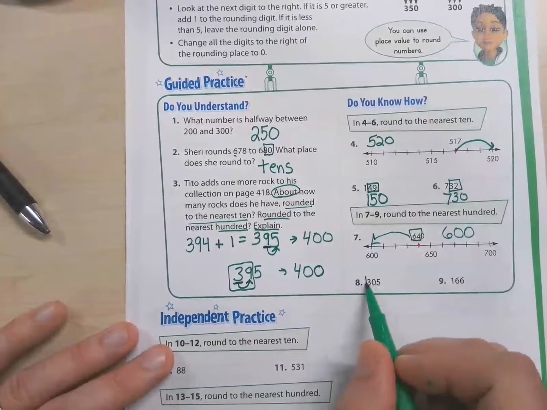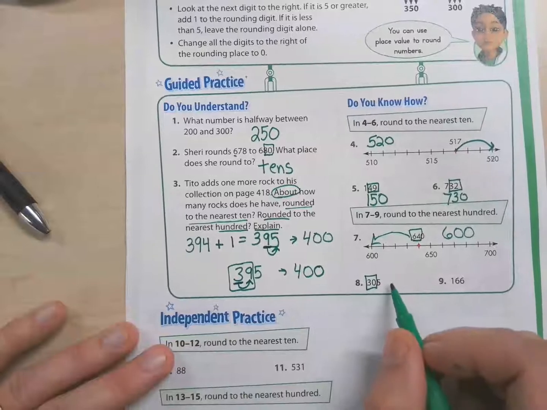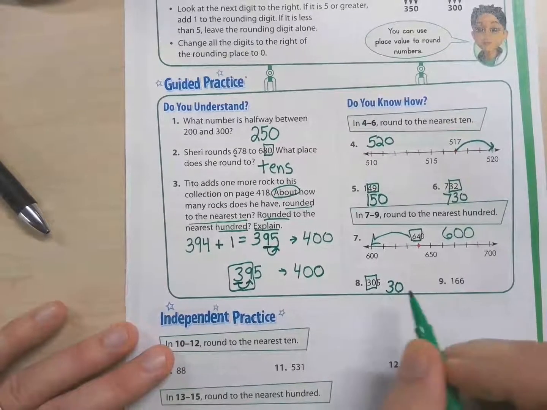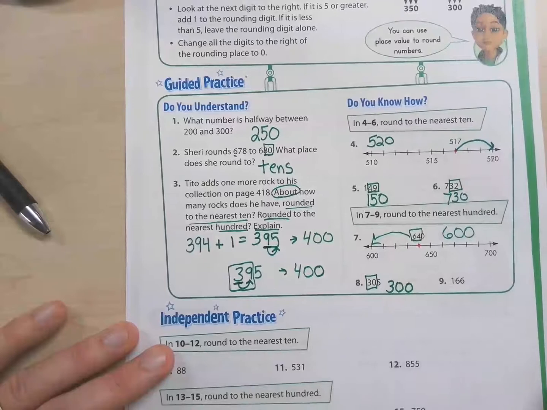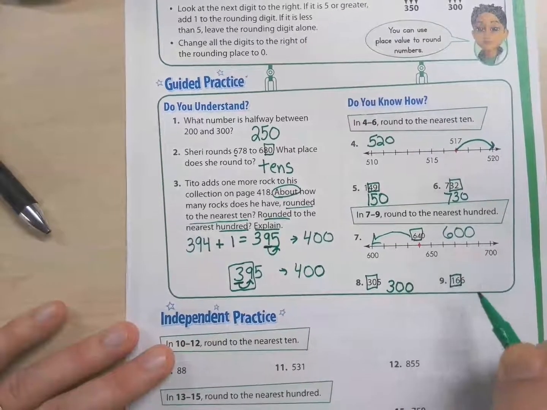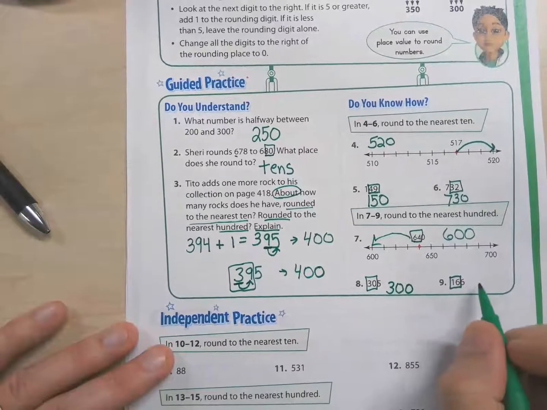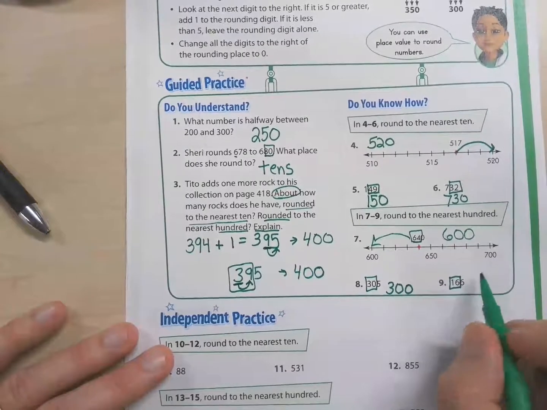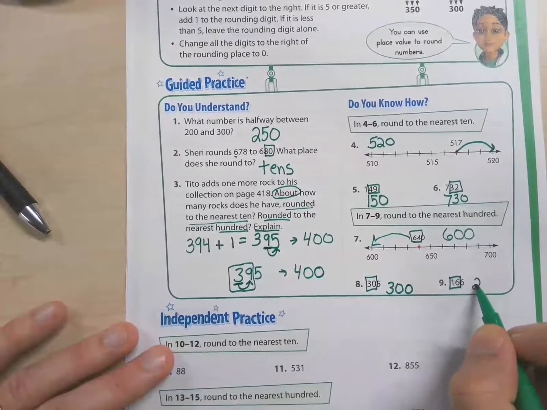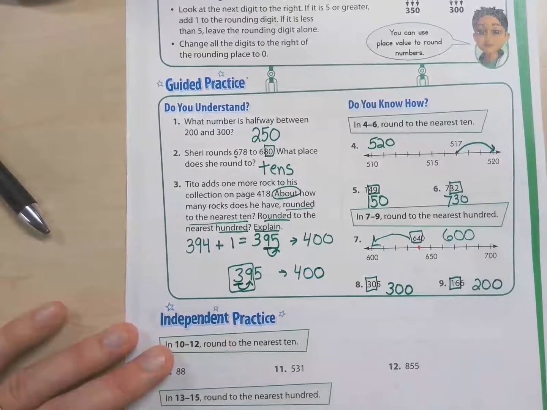What about 305? 305, 30. Hey, that's already a nice even round number. It's going down to 300. And then on number 9, again, still doing to the nearest 100, I have 16. 16 is closer to 20 than it is to 10, so that's going to turn to 20, and everything else is going to turn into a 0.